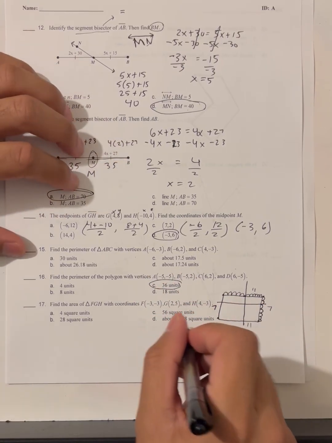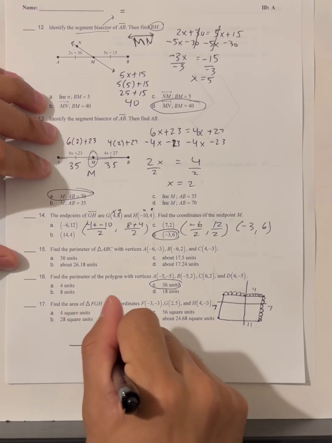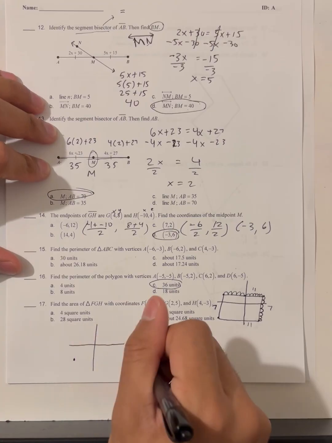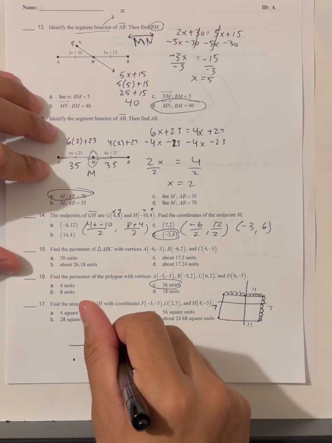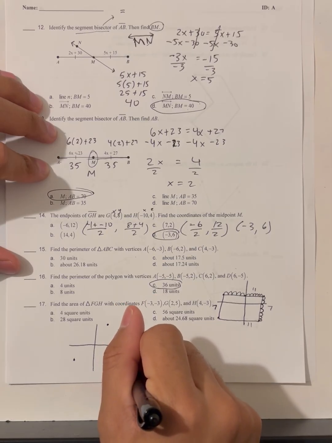All right, find the area of a triangle. So let's go ahead and graph this triangle. Okay, it says negative 3, which would be somewhere over here. Okay, it says 2, 5, which would be somewhere over here. And 4, negative 3, which would be somewhere over here.